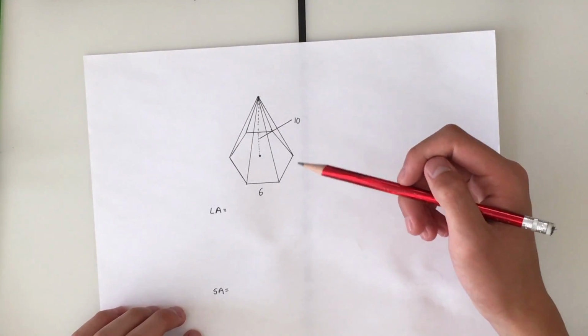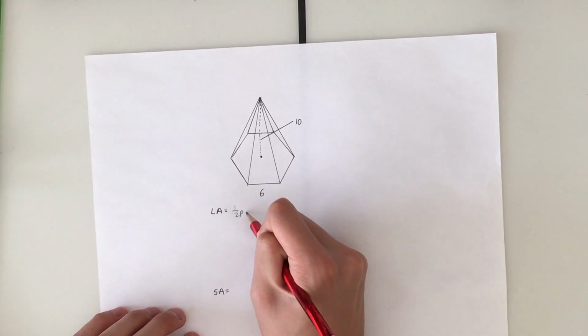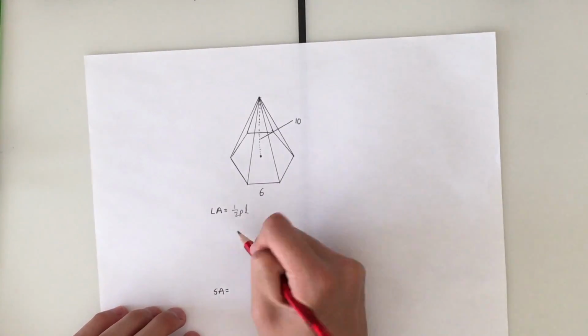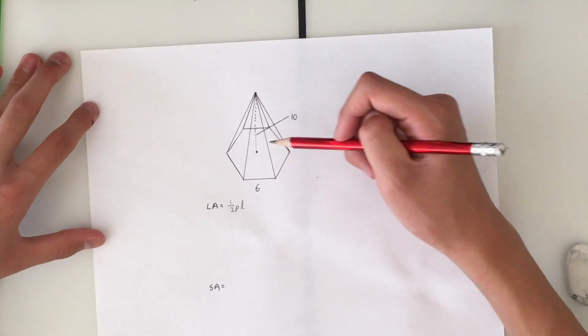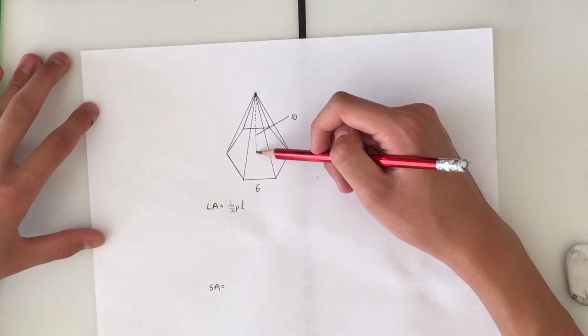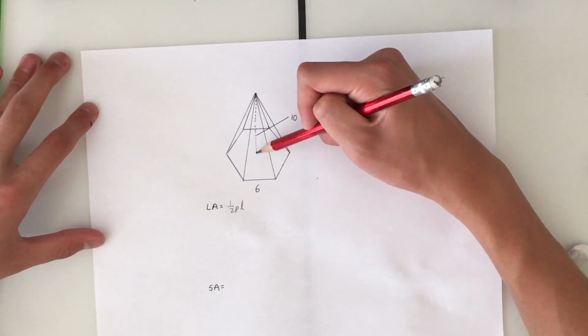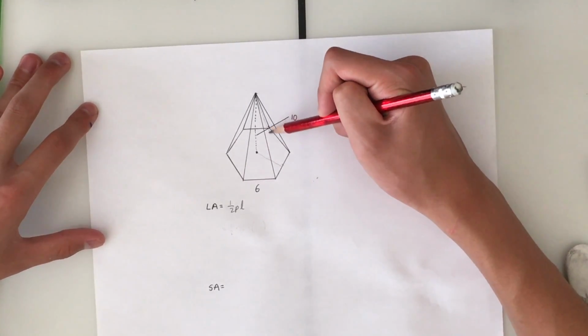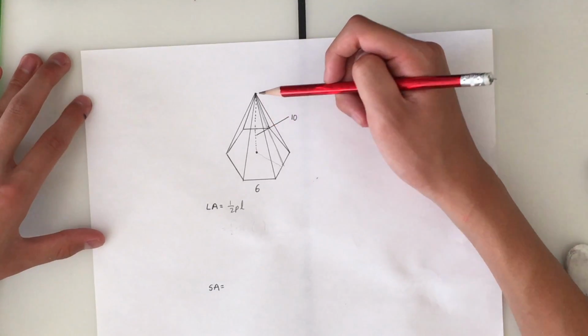So first of all, we need to find the slant height in order to find lateral area, which is 1/2 times the perimeter of the base times slant height. So we need to first find what the slant height is. In order to find the slant height, we would need to find first the distance from the center to the midpoint of one of these sides, since it would form a right triangle that looks like this, and then you could find the length of the hypotenuse, which would be the slant height.